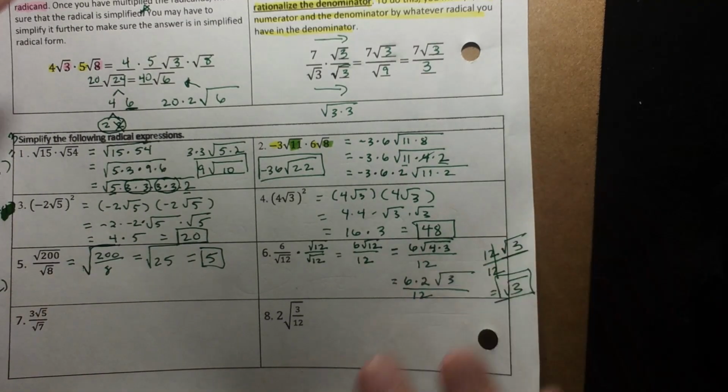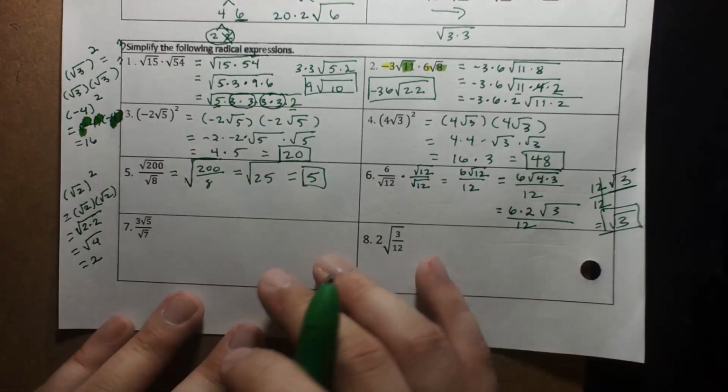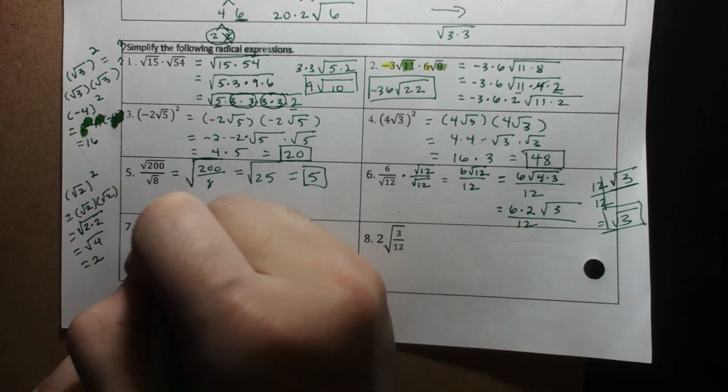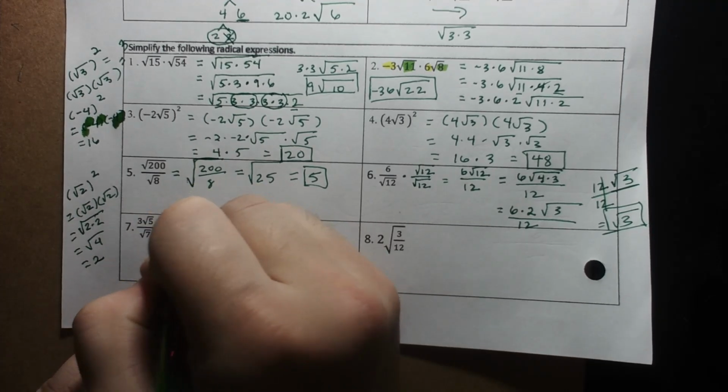Okay? Just a quick side note. Let's take a look at number 7 here. We have 3 times the square root of 5 over the square root of 7. So now what we're going to do is rationalize the denominator.